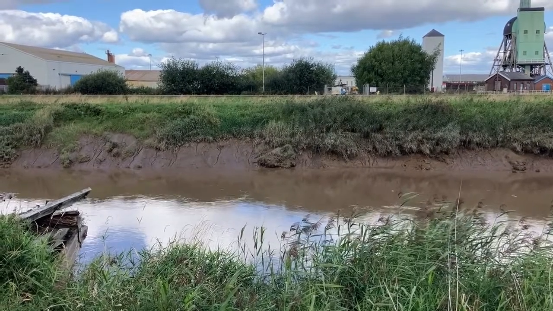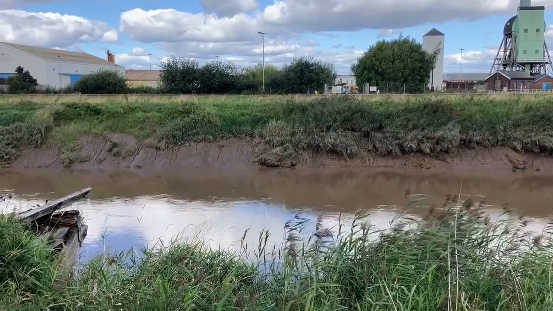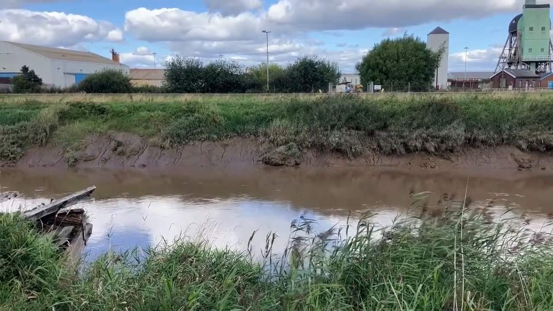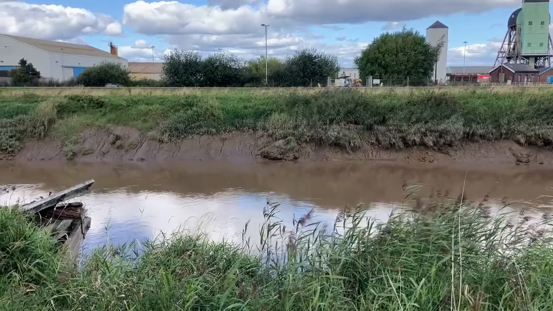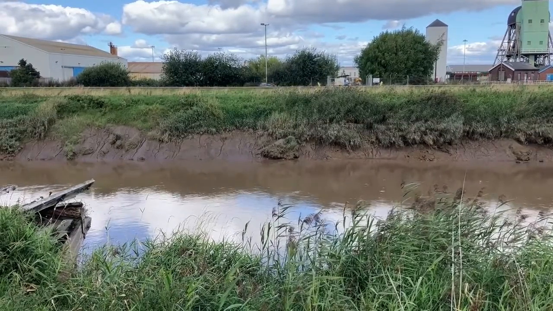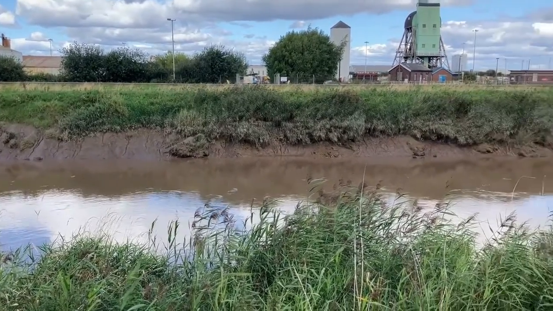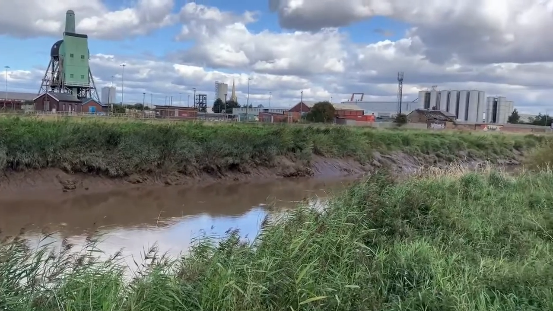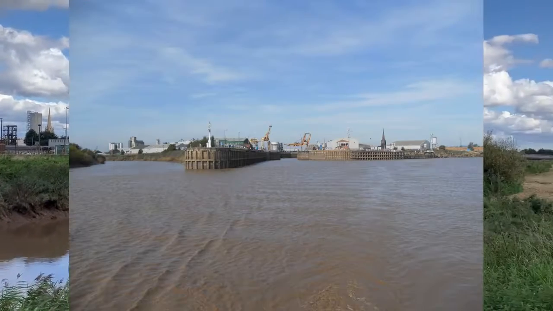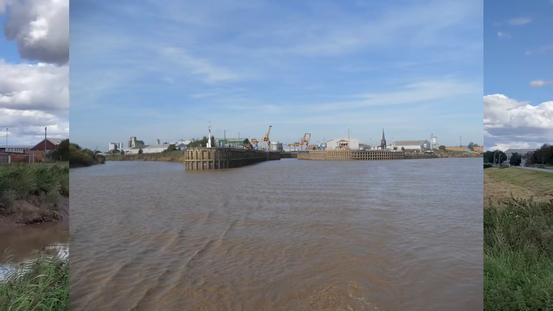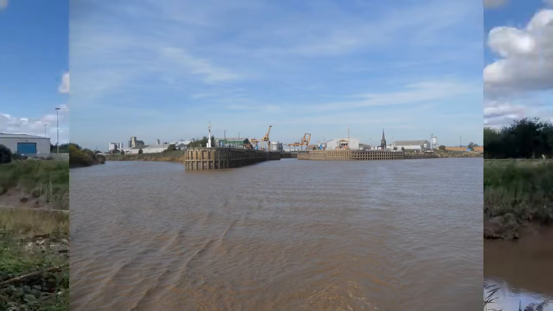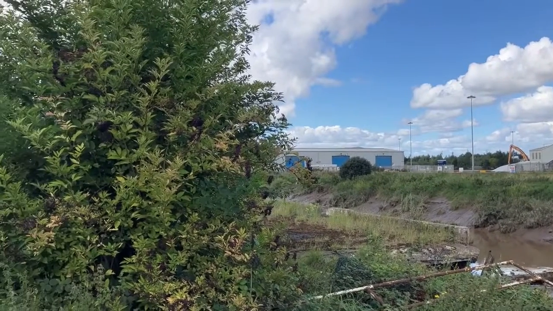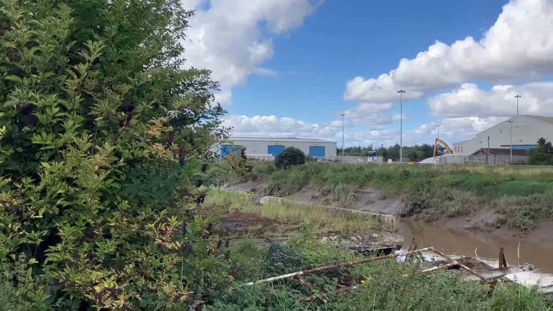So yeah, this is the first in the series of these videos. We're starting ironically at the end, because this is the end of the river. As I say, you can look downstream that way. We're heading towards the River Ouse and on into the Humber. Upstream that way, back towards Doncaster and Sheffield and the industrial towns up that way.